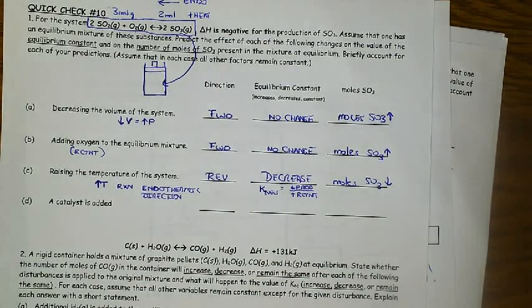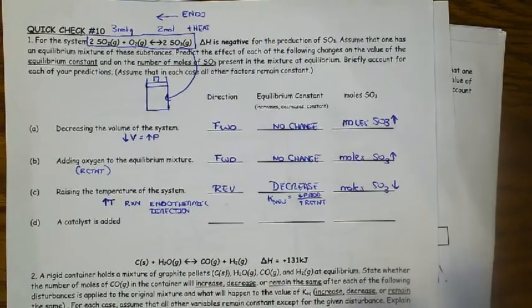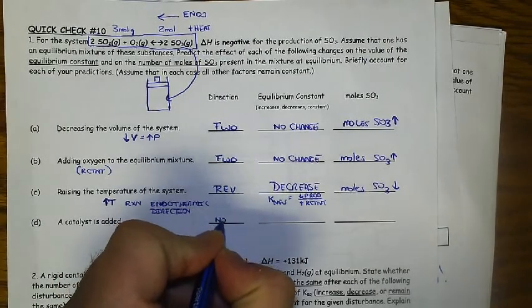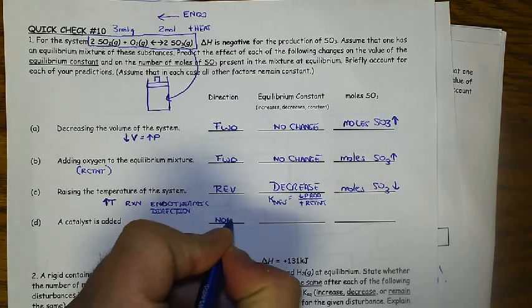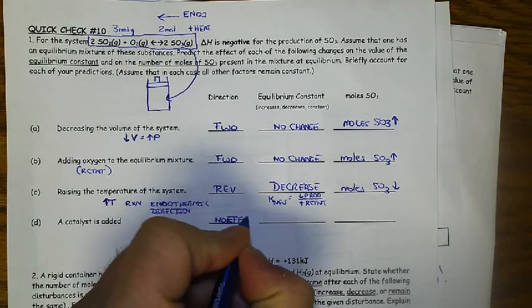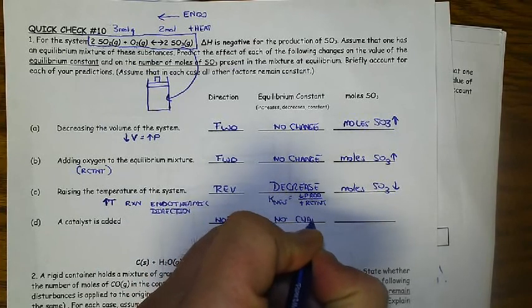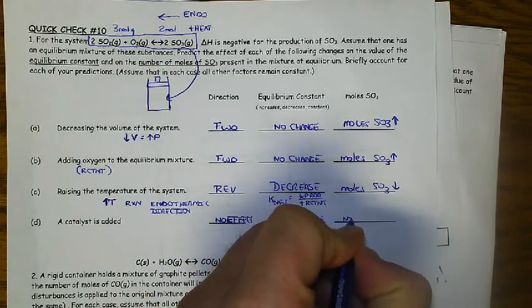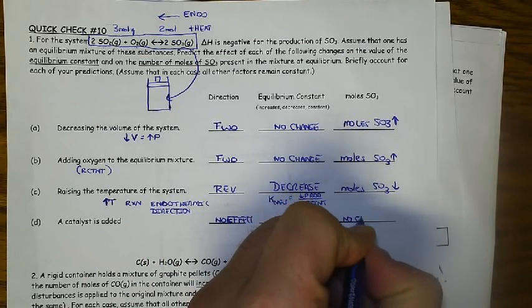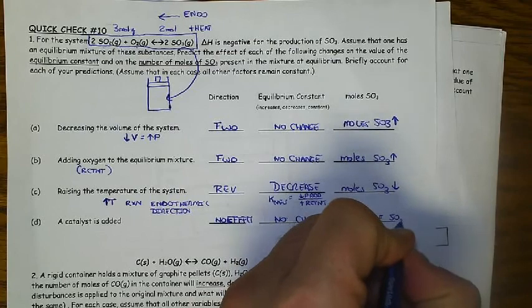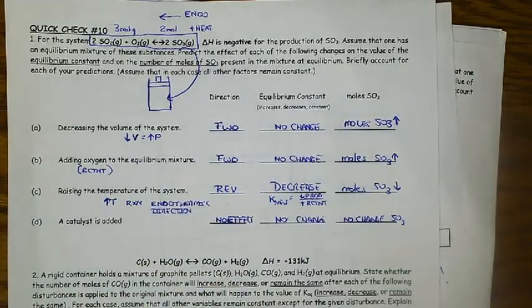Catalyst: remember, adding or removing a catalyst will have no effect at an equilibrium. It'll have no effect on K. All that removing or adding a catalyst will do is change how long it takes to establish your equilibrium, not where the equilibrium is at that point.